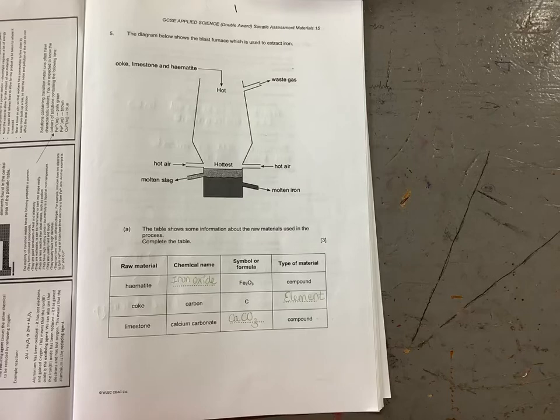So this is 5.3, the metals and extractions topics. The first one is showing you a giant picture of a blast furnace, showing you where the materials go in and where they come out. Raw material, chemical name, you can work that out, so it's iron oxide, and it's a compound because it contains two different types of atoms.